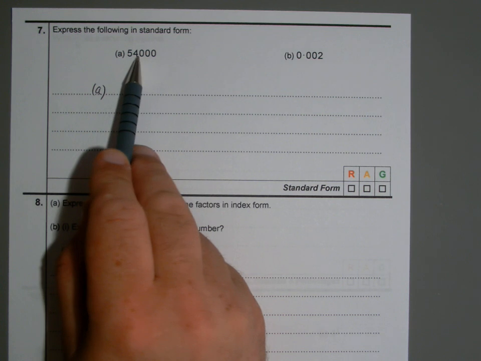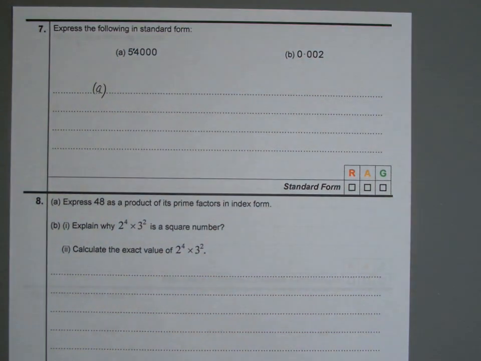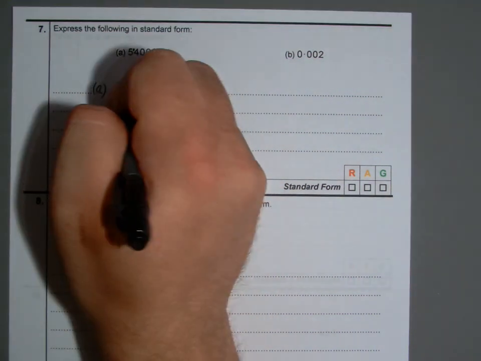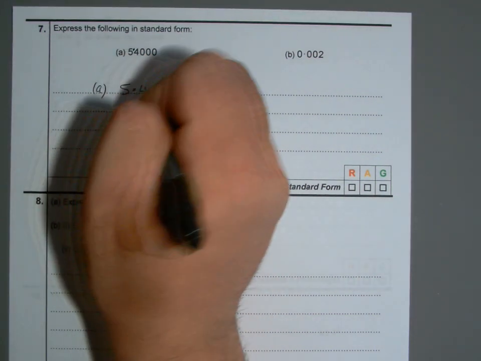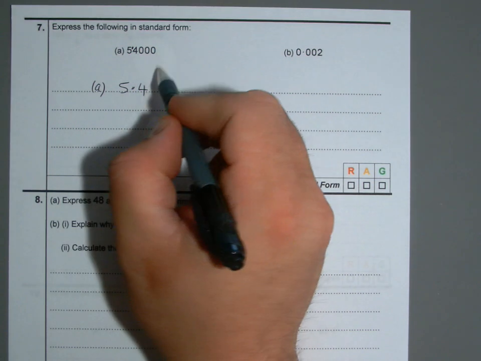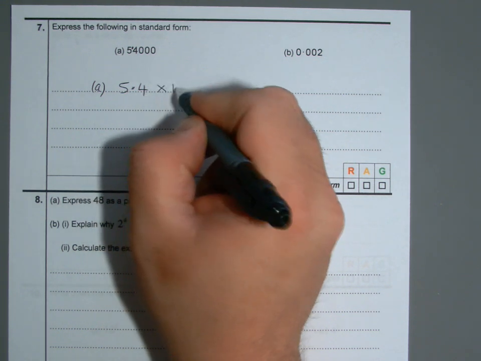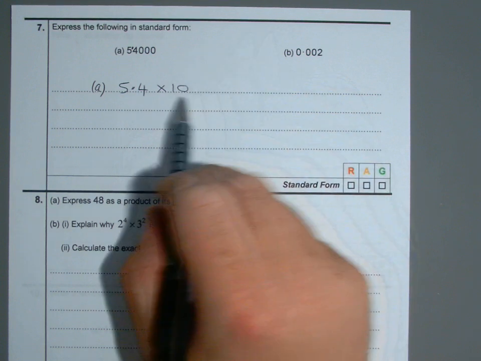If I put it there, I'd have 54.0, so 54, too big, isn't it? But if I put it there, I'd have 5.4. And 5.4, if you think about it, is between 1 and 10. And quite simply then, you write that down here, 5.4, and you say then times 10. So this is how this works in standard form.